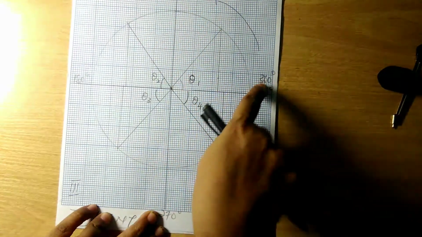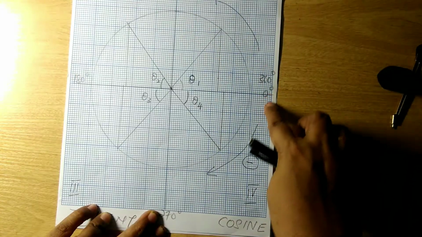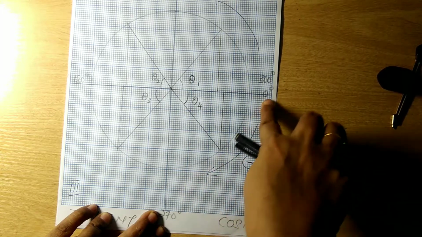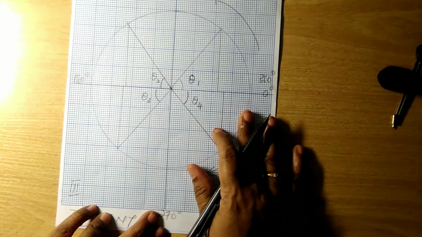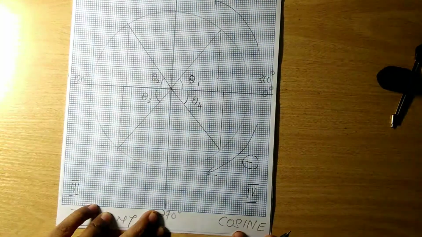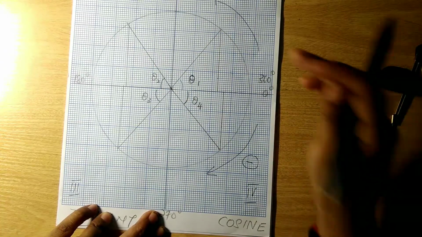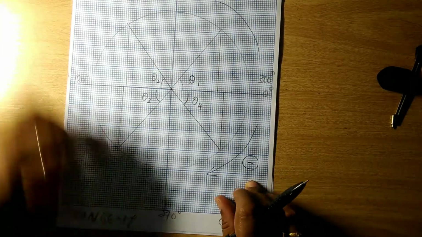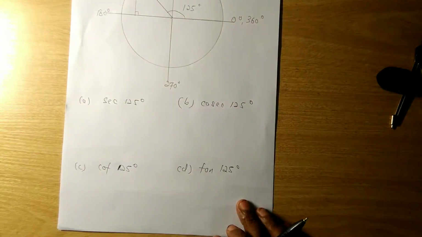So normally what we're used to is this type. We're also going to look at questions for the negative angles today. This is a very important concept for quadrants, and which functions are positive in which quadrant. Number 2 is the positive and the negative angles. Okay, so we're going to look at a question now.